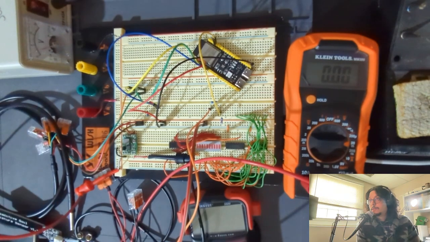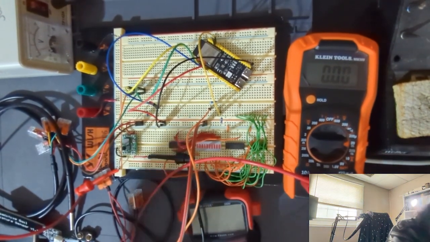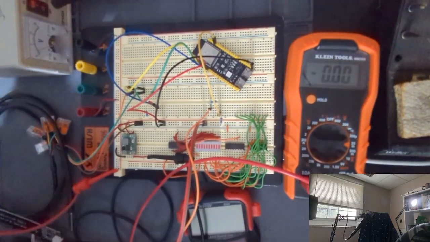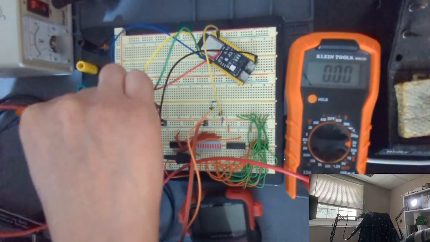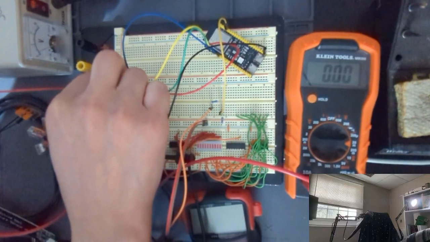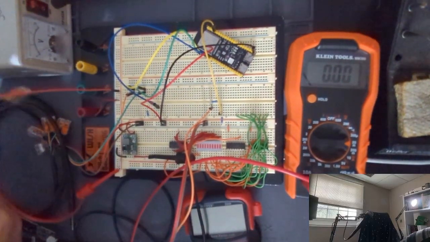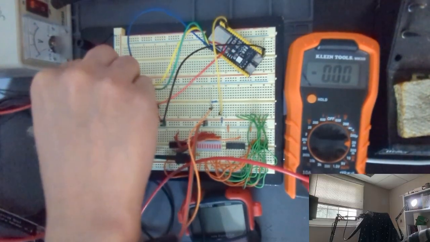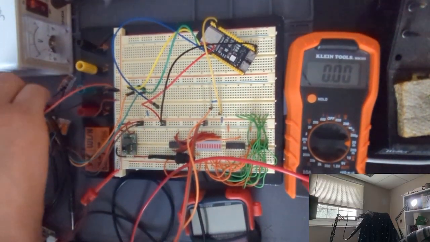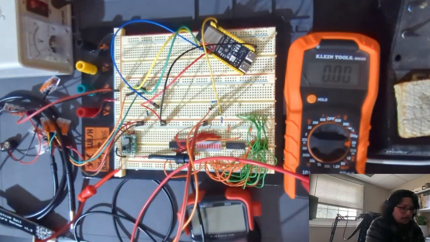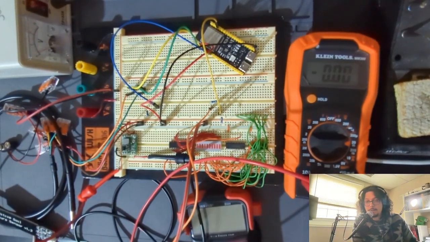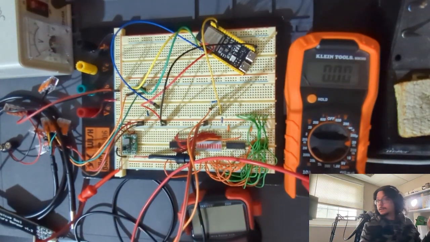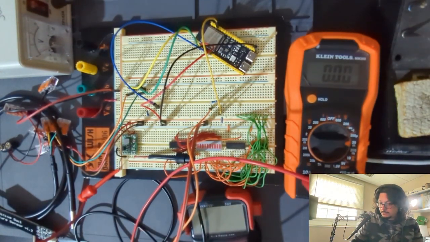And also now, all right, so theoretically, let me grab a 9 volt.